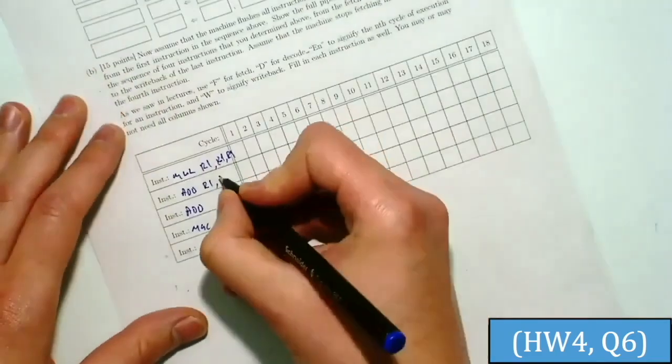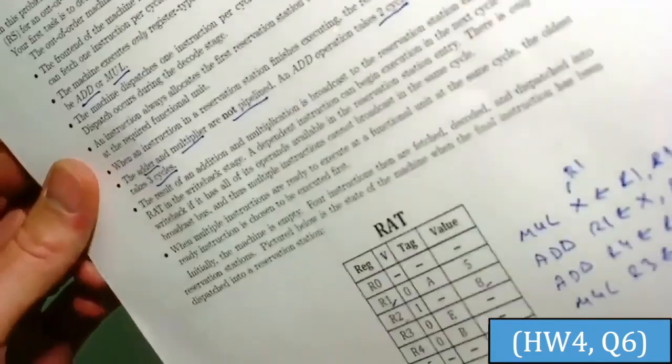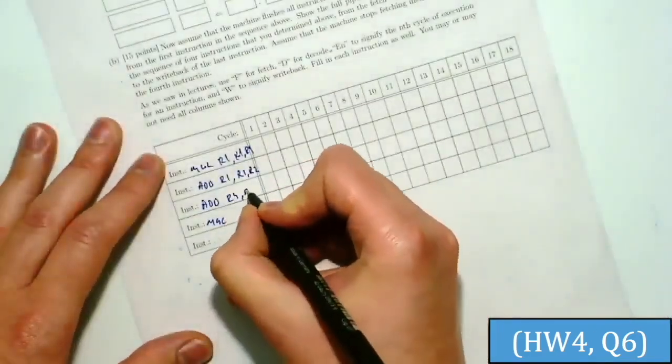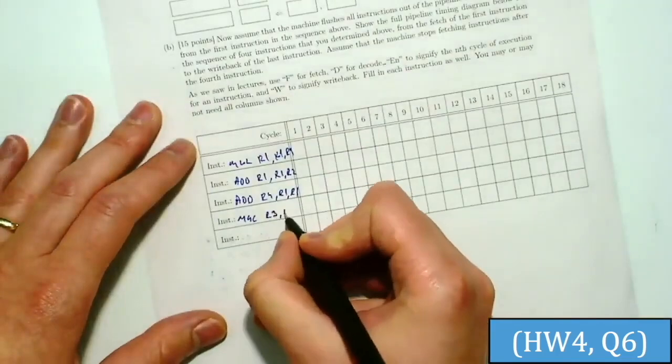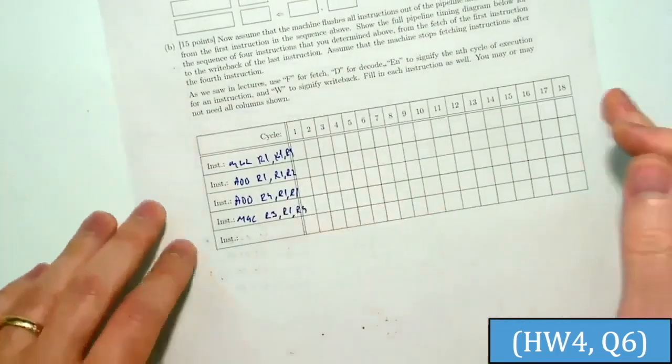This is R1, R2. Yeah, I should have written those here. R4, R1, R2, R1, R4. Okay, and then we have to fill the rest of the table.